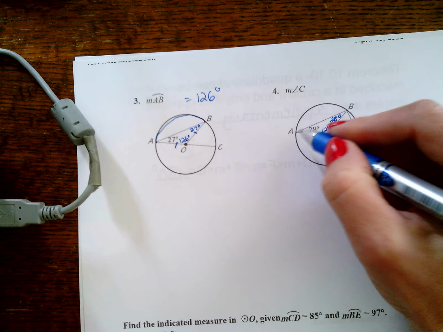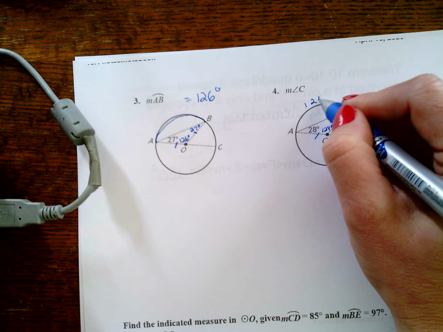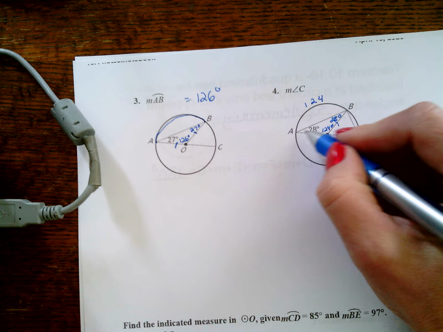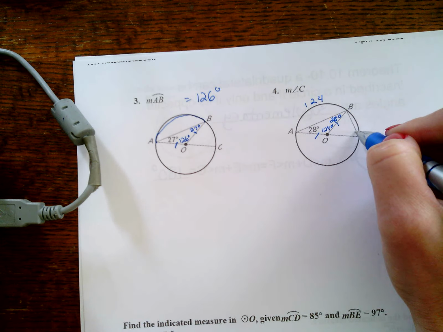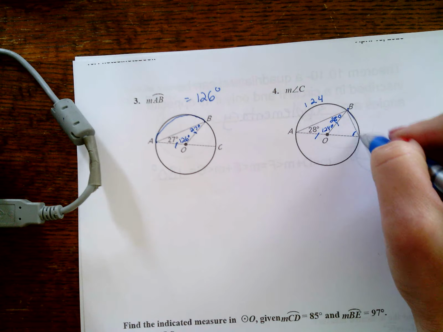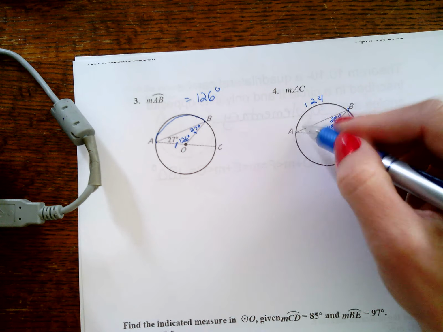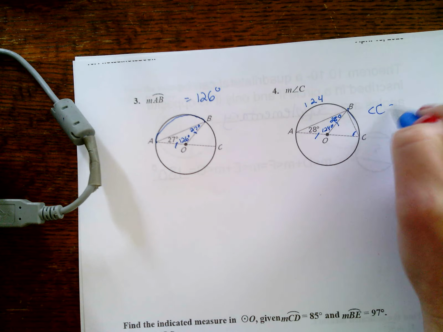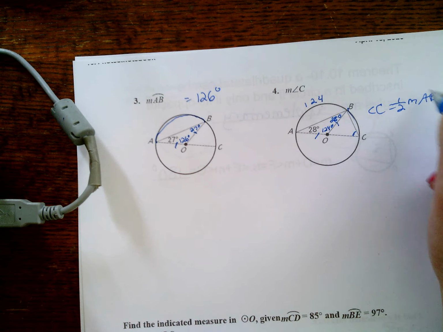I'm looking for the measure of angle C. So angle C is the inscribed angle with the intercepted arc of AB. So angle C is going to be half the measure of arc AB. So it's going to be 62 degrees, half of 124.